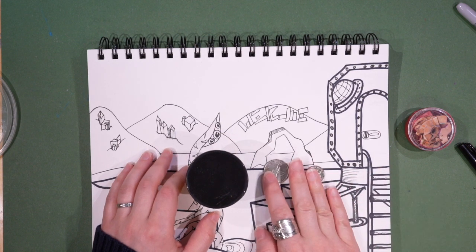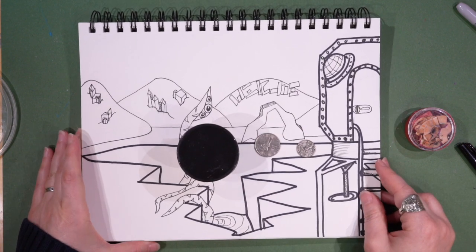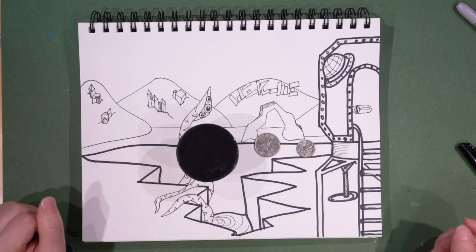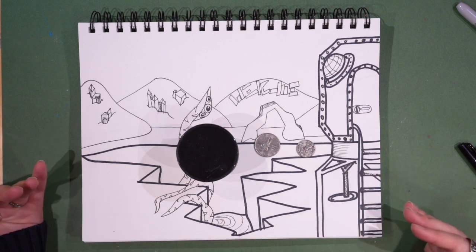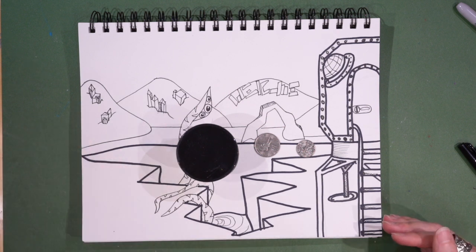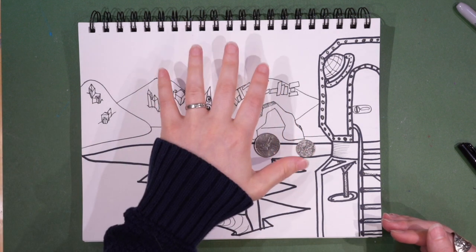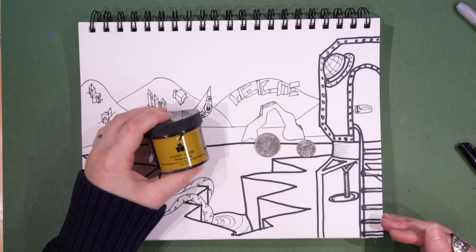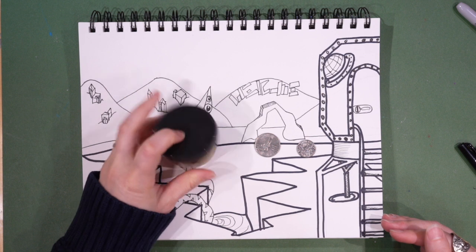Of these three items, the one that is going to represent the celestial body, the planet, star, moon, whatever you want to think about it, the one that is the closest to me will be represented by the largest circle. So for me, it is this tub of walnut ink.